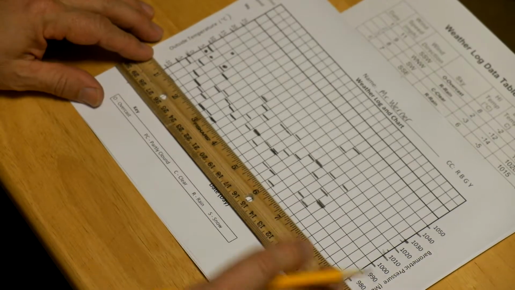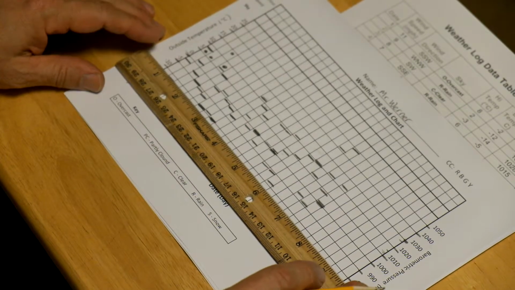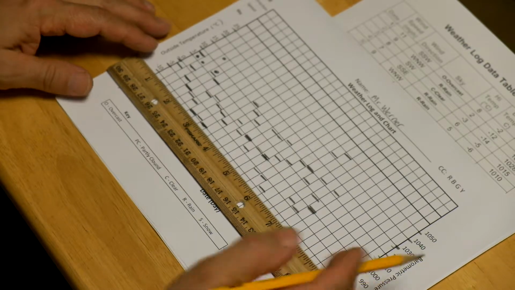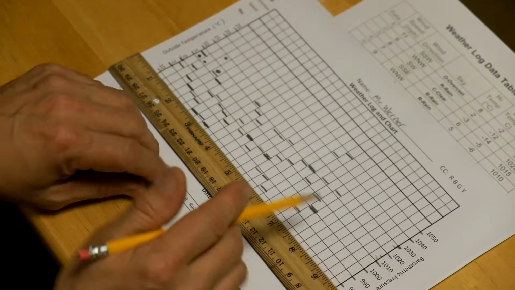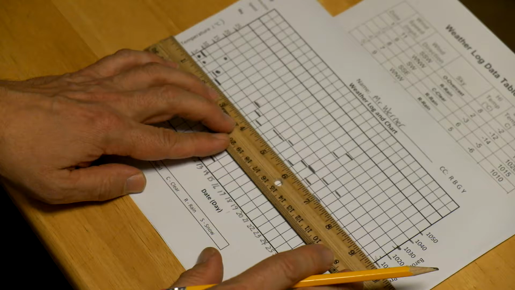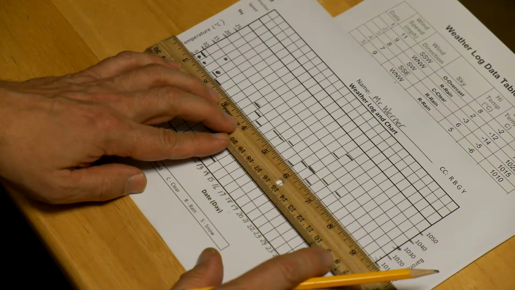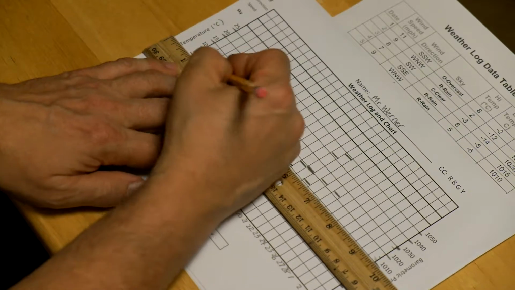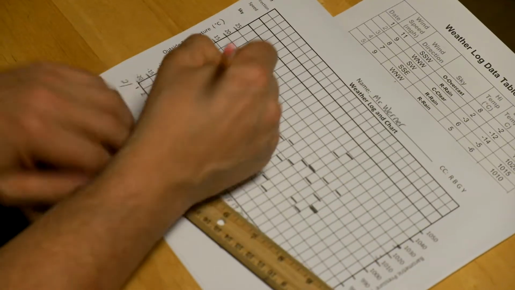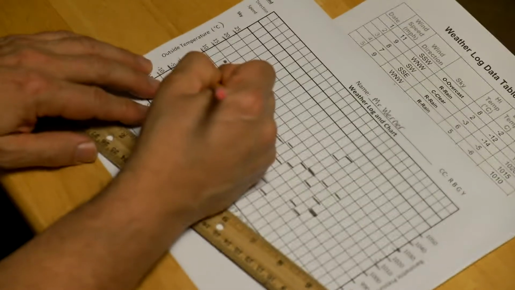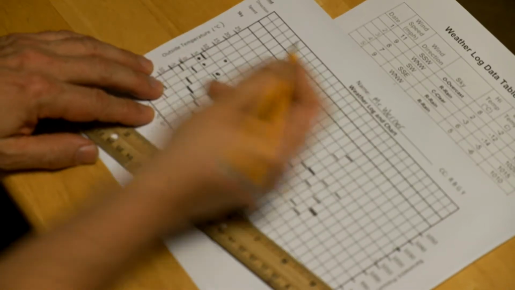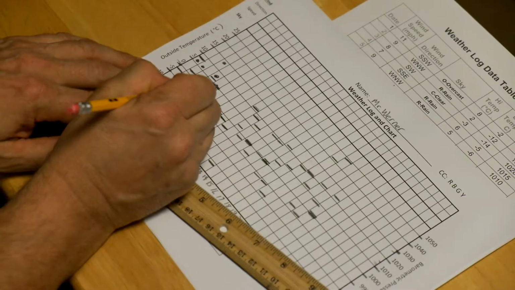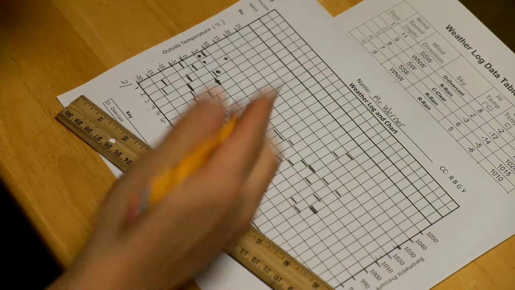Okay, now 1010. That's an easy one, right? It's right on the 1010 line, but I'm still going to use my ruler because I know that your eyes can be drawn away to the wrong spot. So the dot goes right on there.